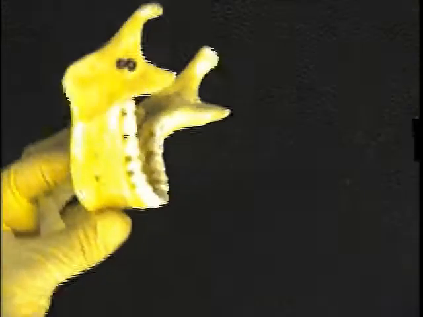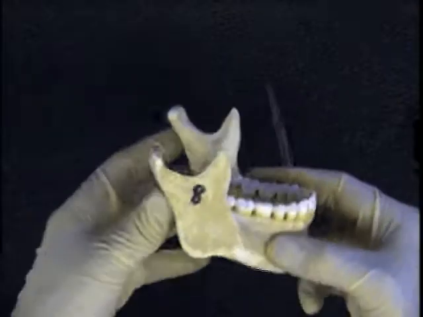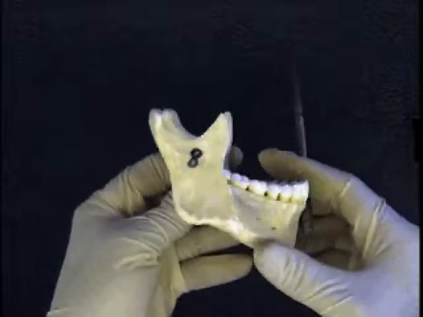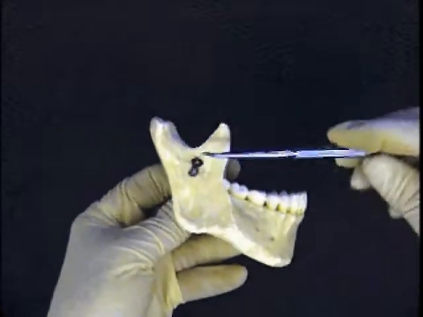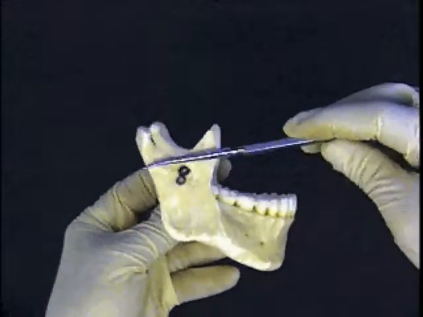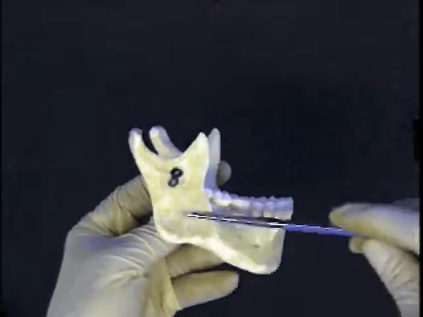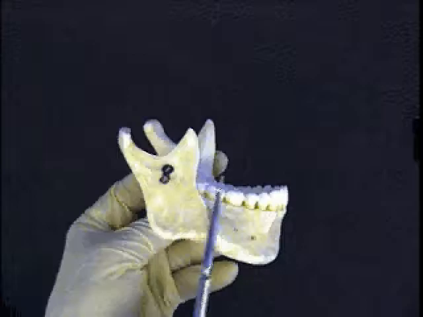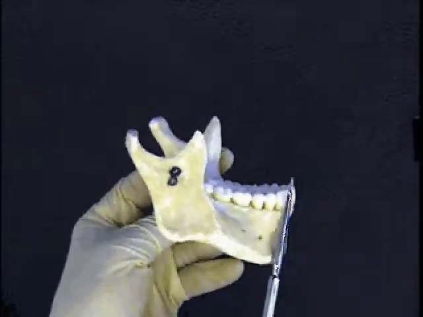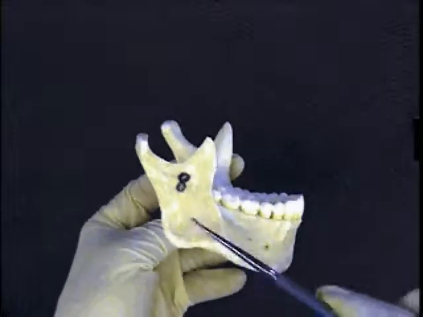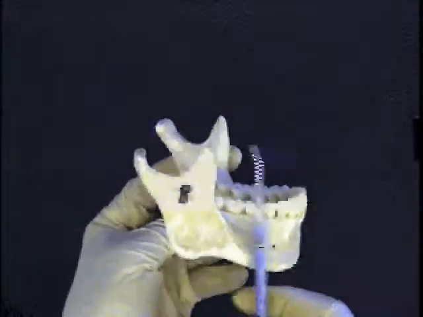Let's now look at the individual bones that make up the skull. We'll begin with the mandible. Let's look at some general features of the mandible to begin. So what we have here on the lateral aspect of the mandible, we can see the ramus of the mandible. The ramus becomes the angle of the mandible and then reflects onto the body of the mandible. So we have the ramus, the angle, and then the body of the mandible.